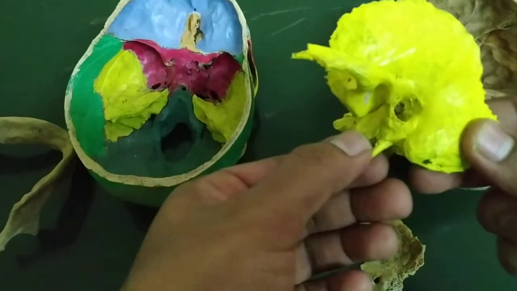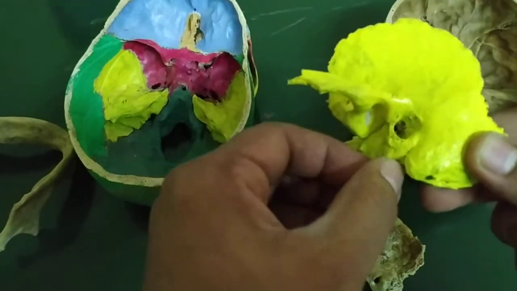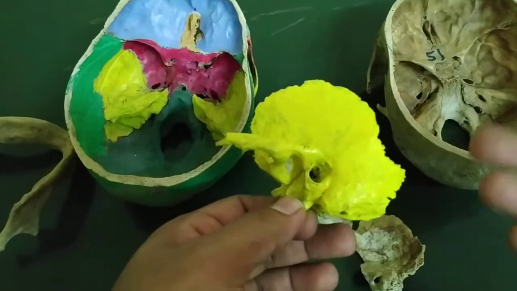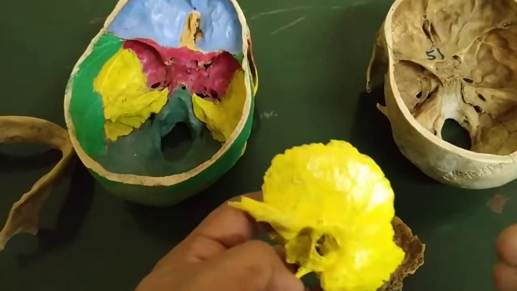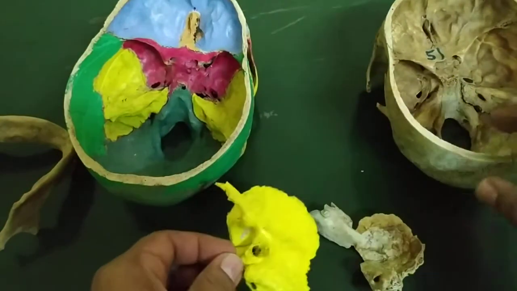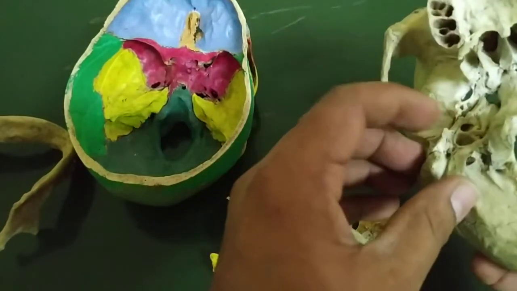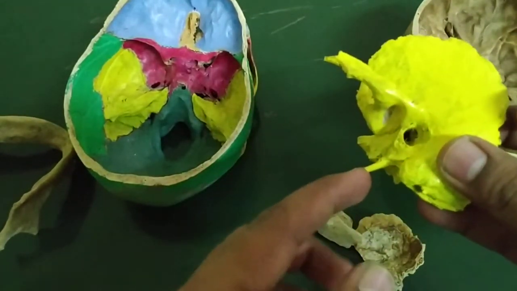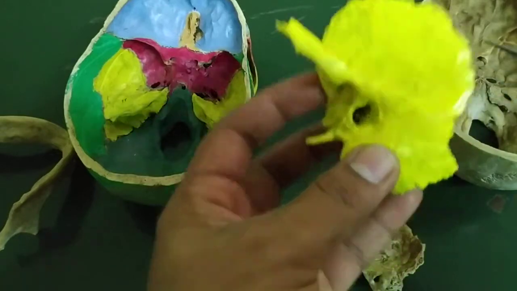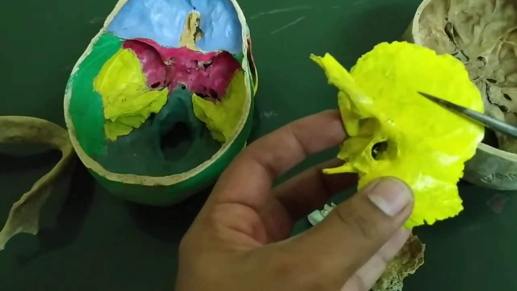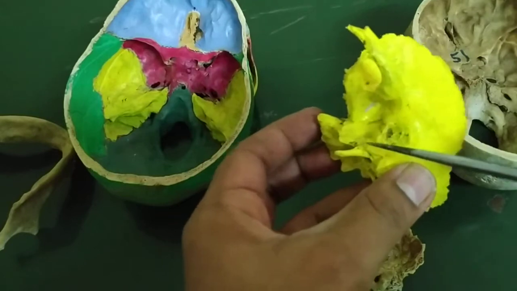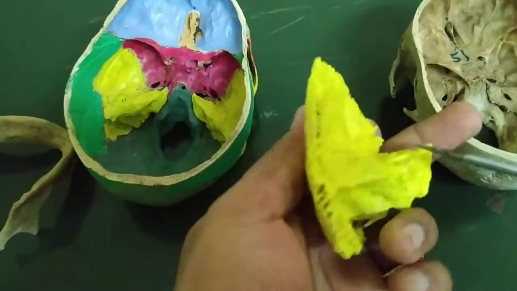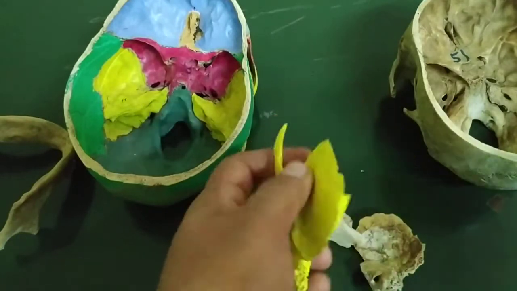The styloid process is an elongated bony process, so most of the time it may be broken. Sometimes we may not identify the styloid process clearly. The styloid process is also a part of the temporal bone. Here we have the squamous part. In the individual bone I am showing you now, squamous part, tympanic part, then the styloid part. You can identify the mastoid part over here, and then the inside part is the petrous part of the temporal bone.